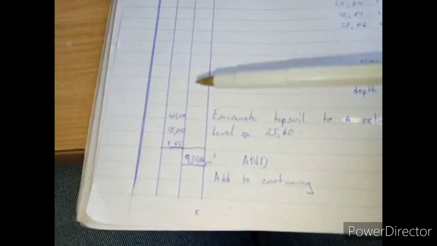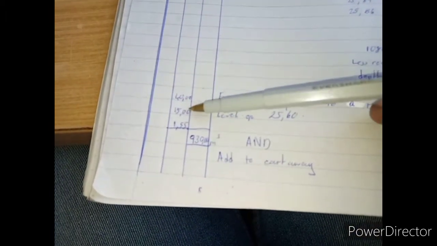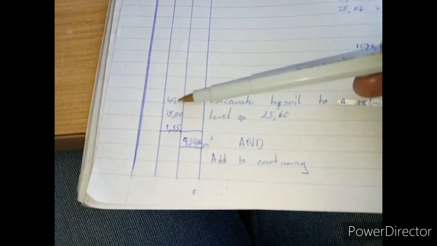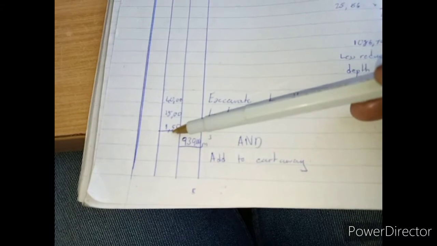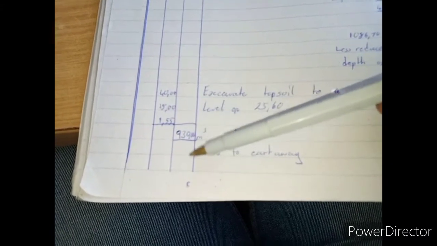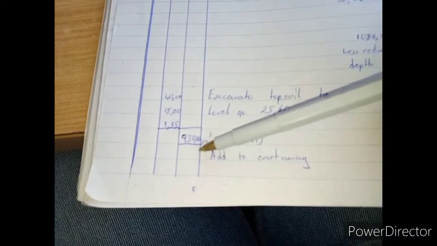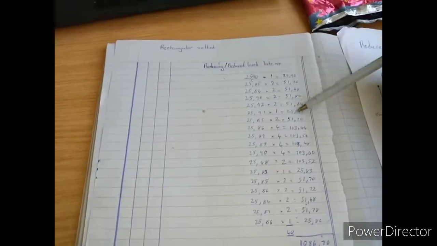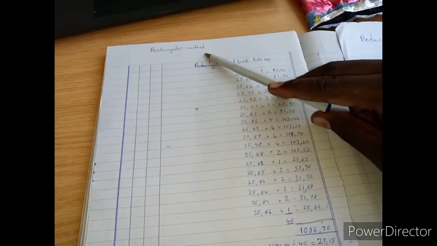And then in our dimension column, we're saying 40 by 15 by 1,55, and then we get 960,00 cubic meters.